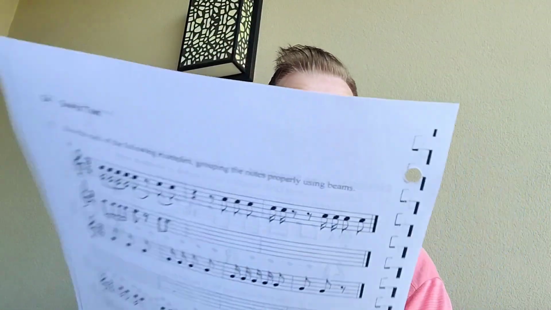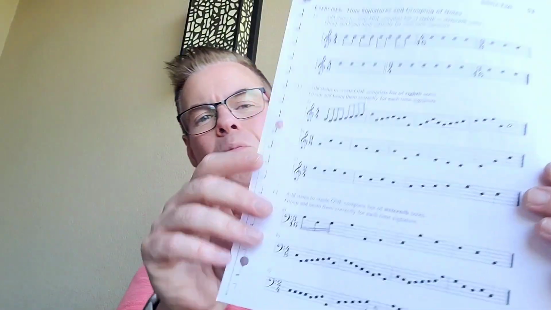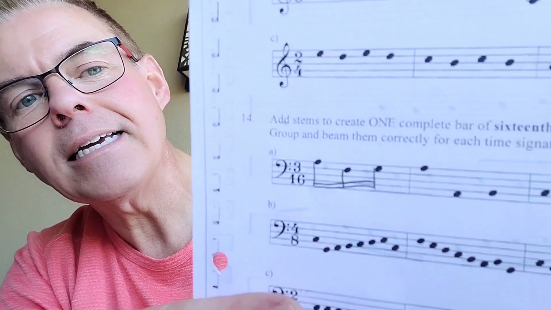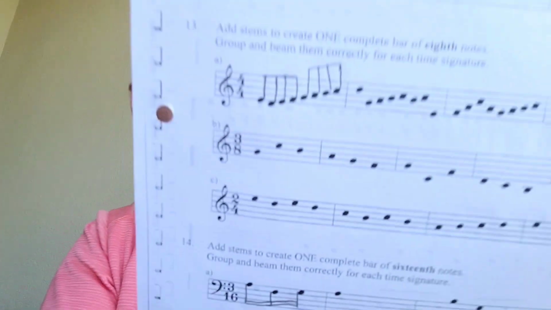In the next question, 14, add stems and beams to create one complete bar of 16th notes. Group and beam them correctly for each time signature. So 3/16 is again a little time signature, so I'm going to group all 3 sixteenths together. All of those notes in the first bar are above the 3rd line, so they should point down on the left side for the stems, and then 16th notes get that double beam, and again, the work is ever so slightly messy, but you get the idea of how to do that question right there.